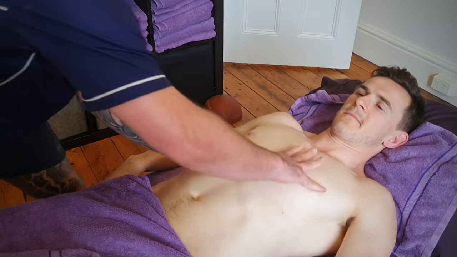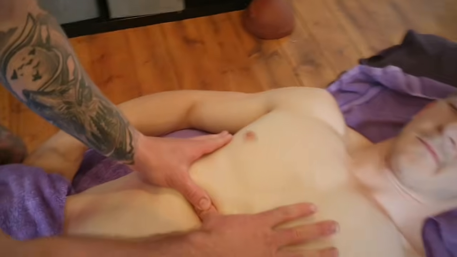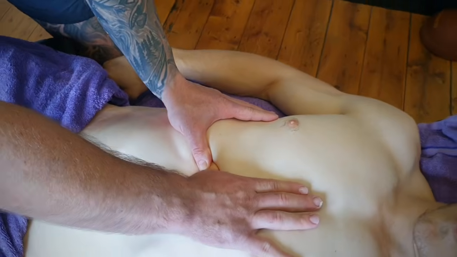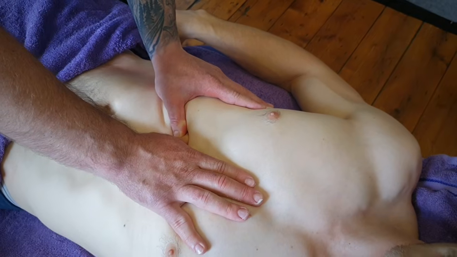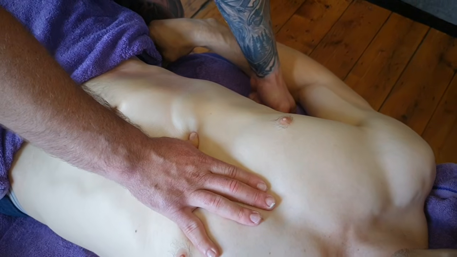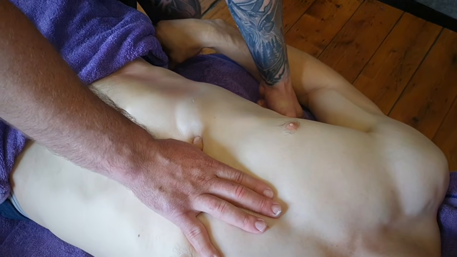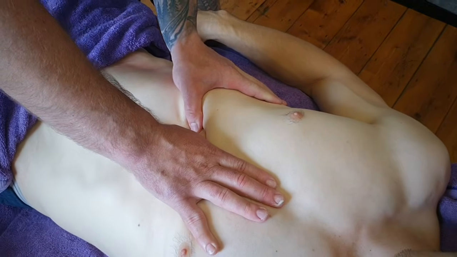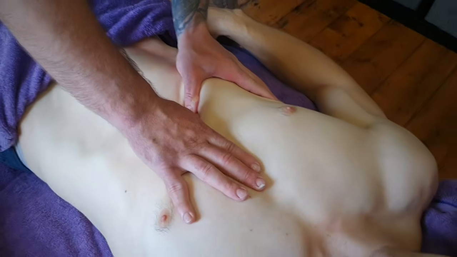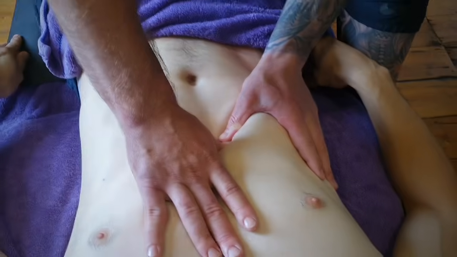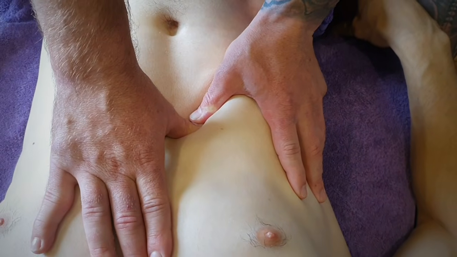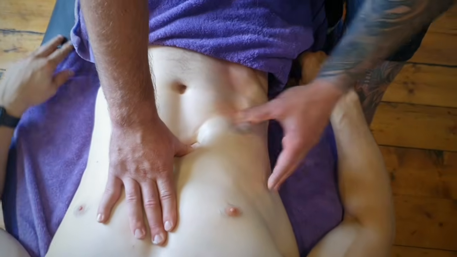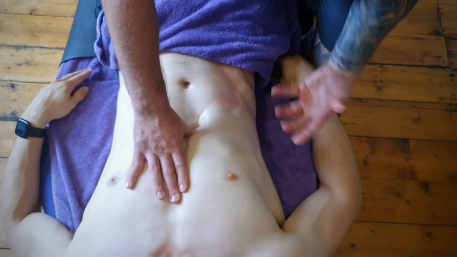Alright. So not touching the xiphoid process but coming close to it. And just sinking in there. So this is going to help his breathing. Yep, and just pin that. Again, something that can be quite uncomfortable, but it has a direct relationship with the back.